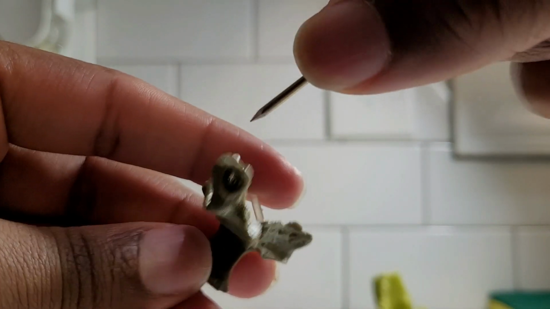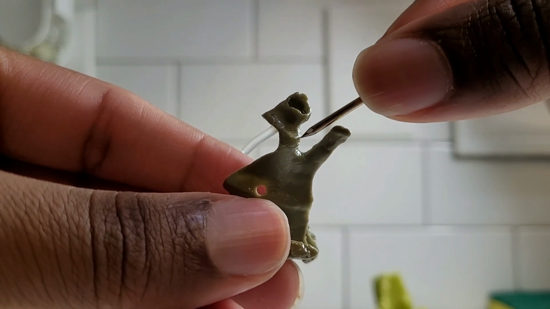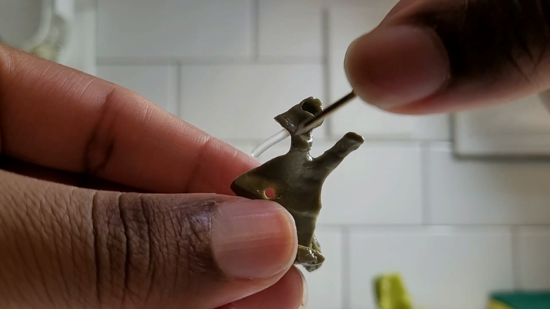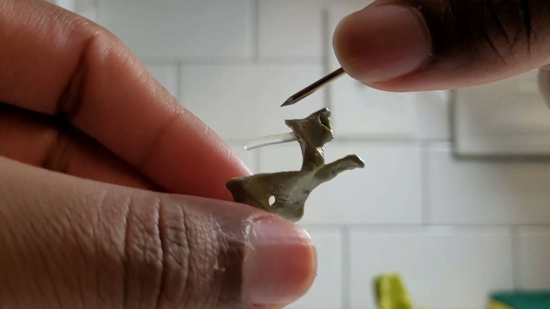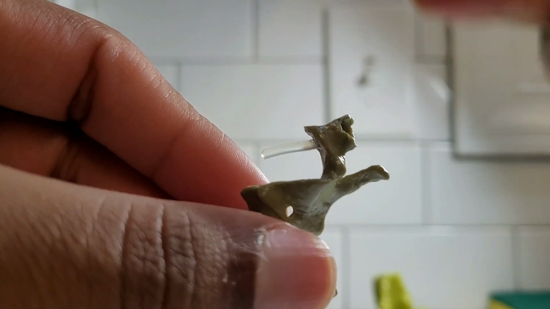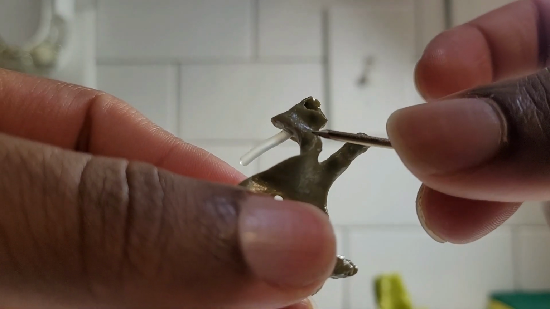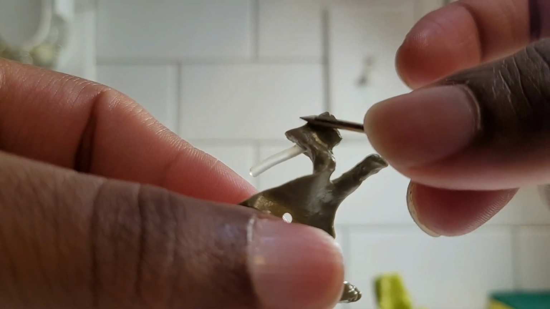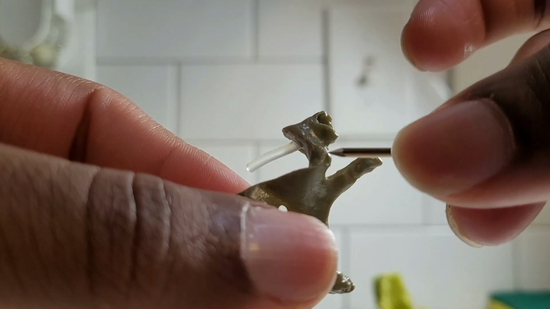So you see this little structure here, just leading up to the top right here, going all the way up to the top. This is going to be associated with your orbit. This is what's called my orbital process of my palatine bone right here. All this structure here going up toward the orbit of my eye.